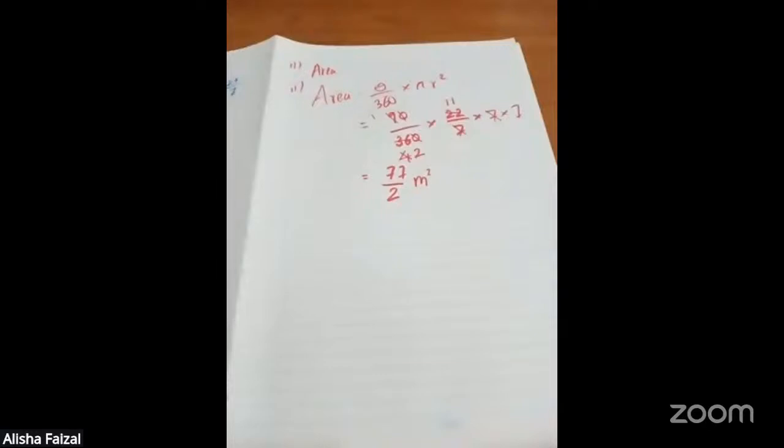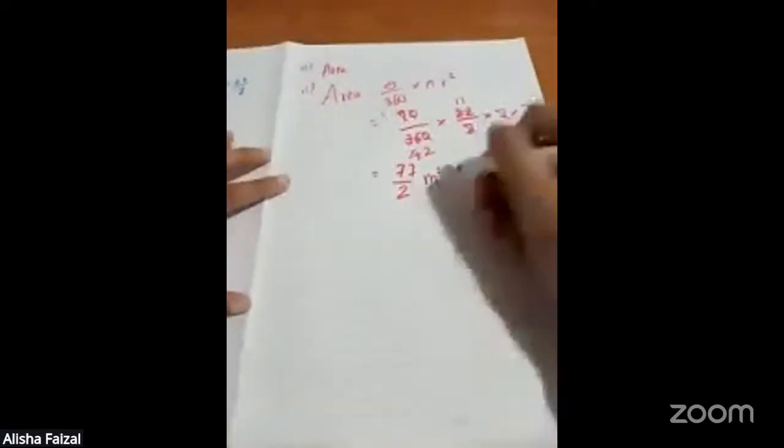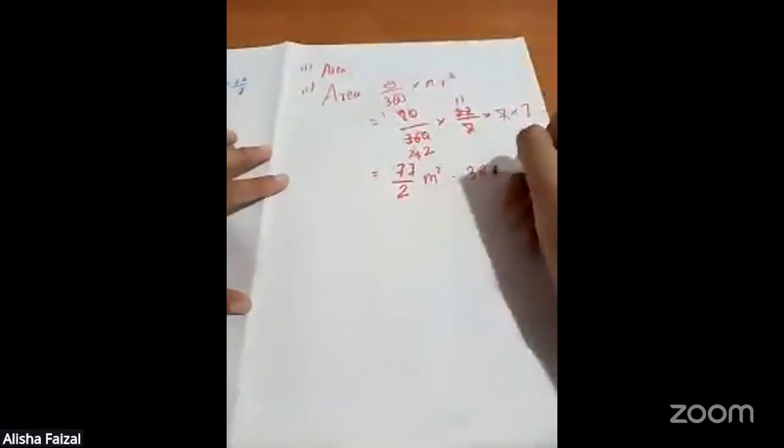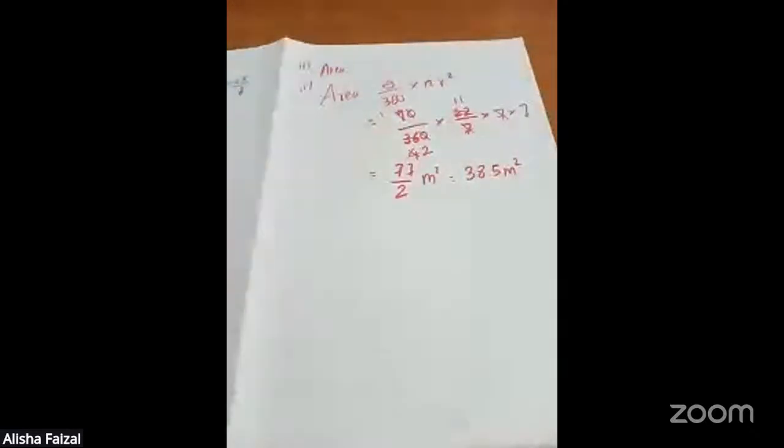Or you can also divide it. When you divide it, you get the answer 38.5 meter square. Any doubts, children? Or is this clear? Children, is this clear or should I explain again? Okay, I'll explain again.